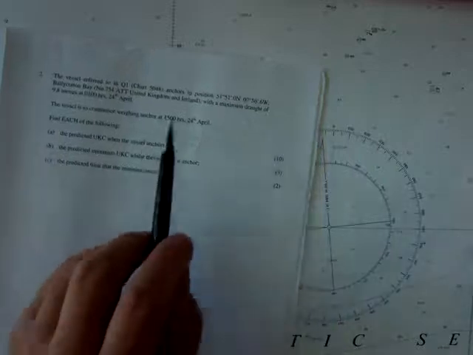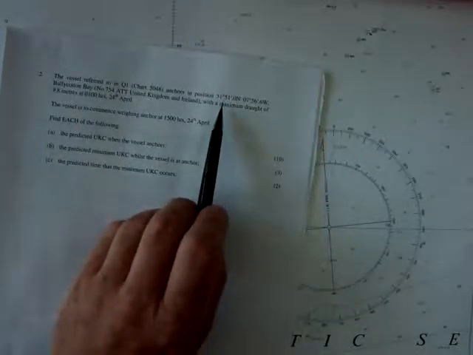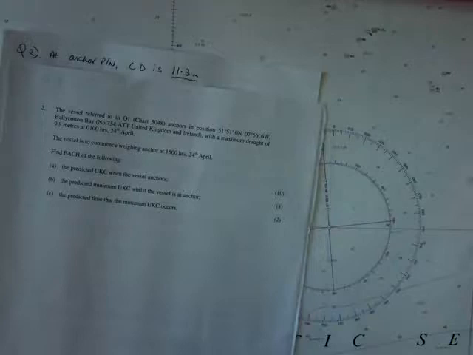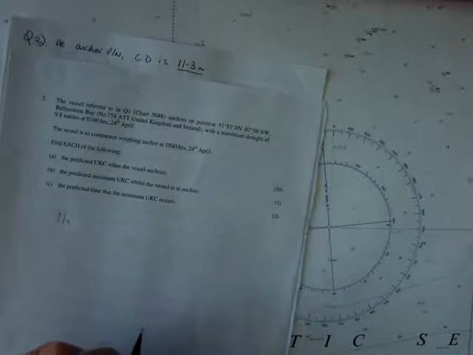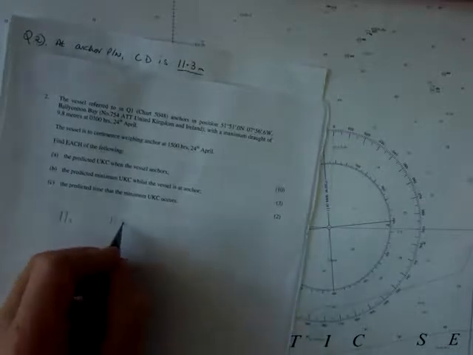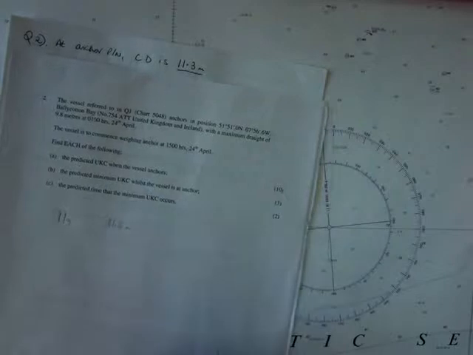So the first thing you have to do is plot this exact position on the chart, and on that position you will see on the chart that there's written 11.3. Now that means that when there's no tide at all, there is 11.3 metres of water. Okay, so we've already got 11.3 metres of water.